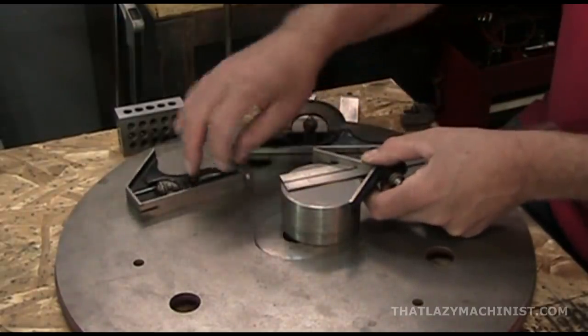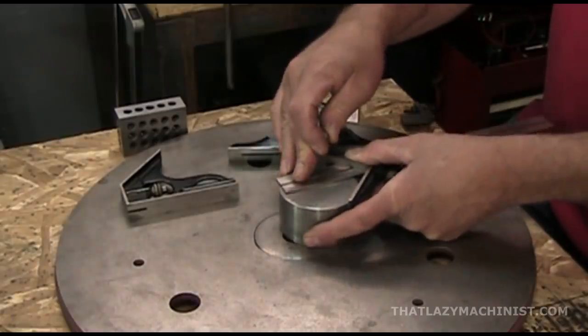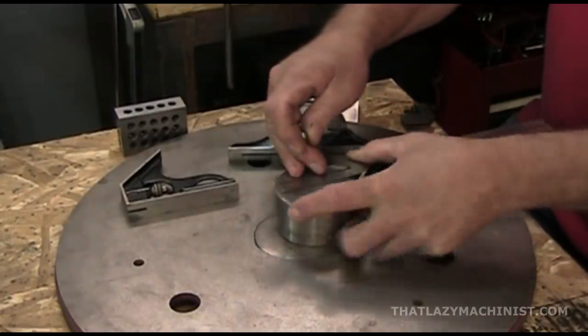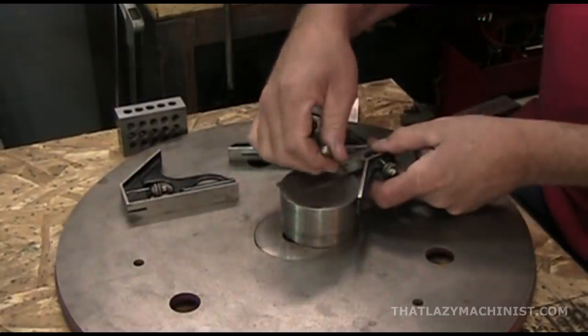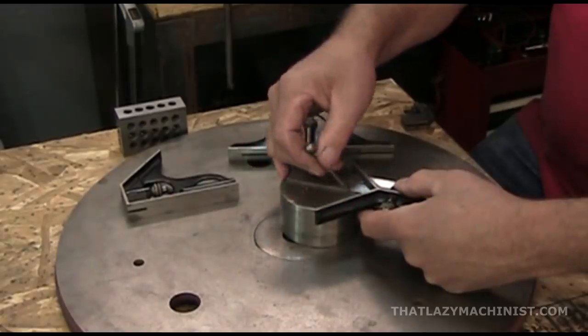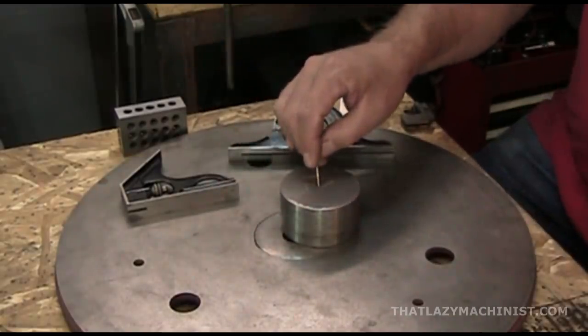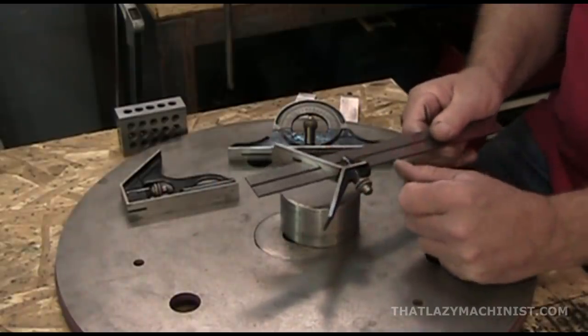And obviously, and here I'm going to use the scriber from the 45/90 square, if I scribe two lines here spaced out by somewhere around 90 degrees, their intersection is going to be on the center of the part, thus the name center head.